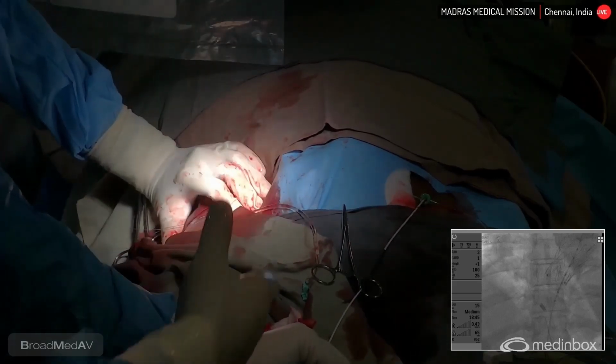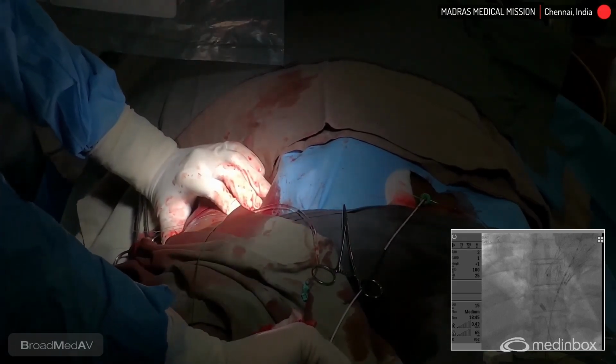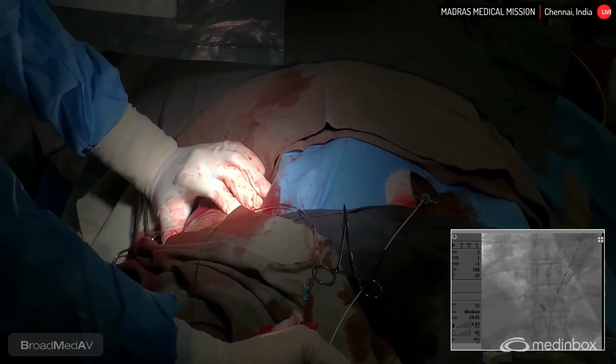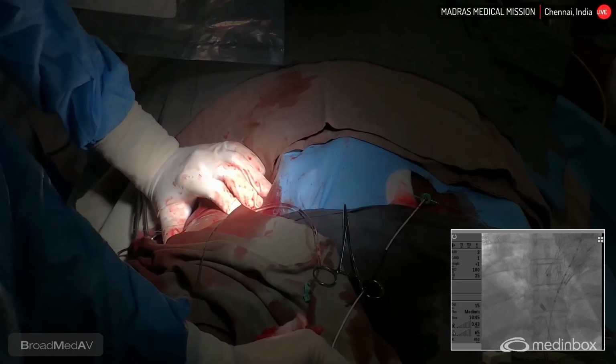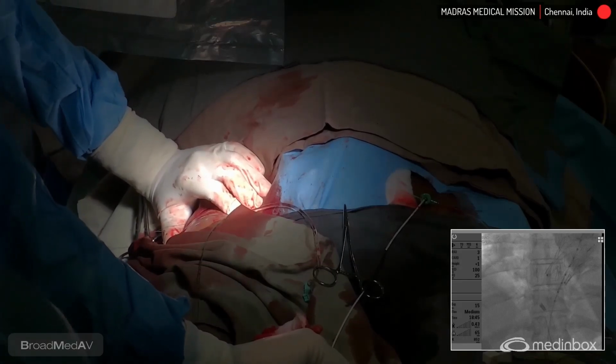What is the opposite iliac size? You give me a 10 millimeter balloon. 11 okay. Or 10 millimeter or even 11 balloon. 12 also we can take, sir. 10 or 11.